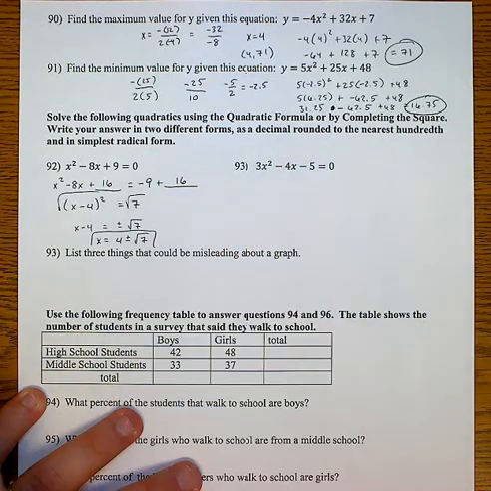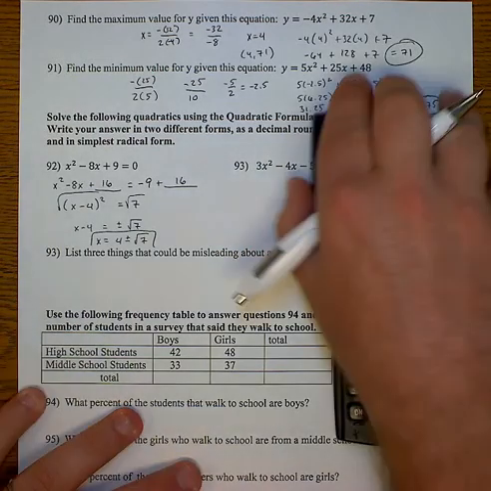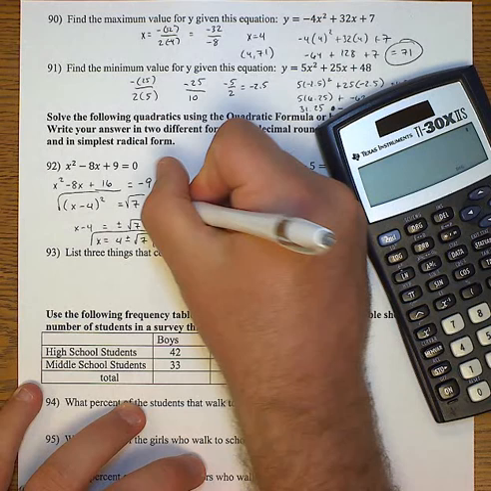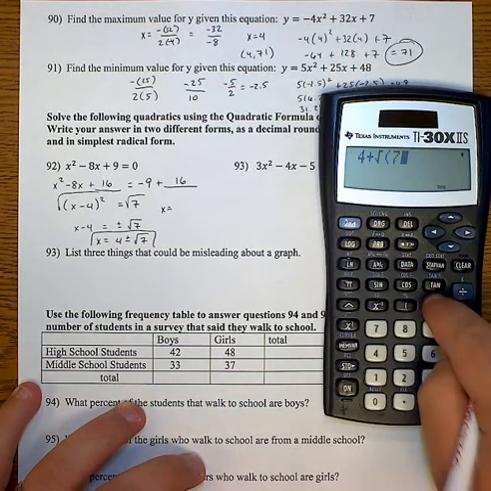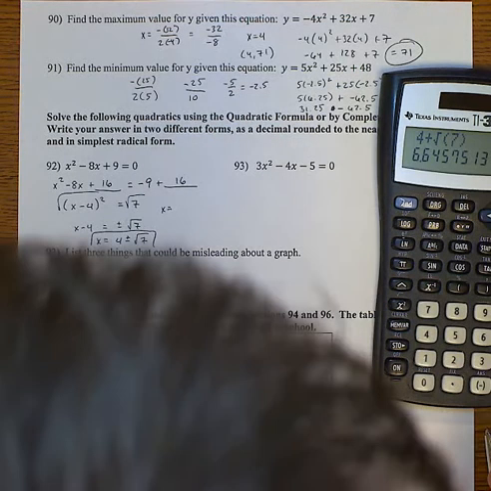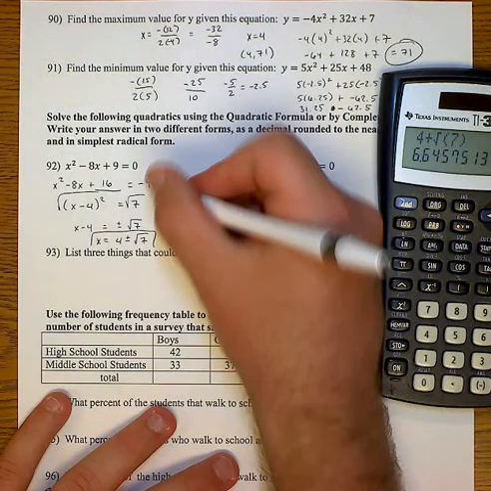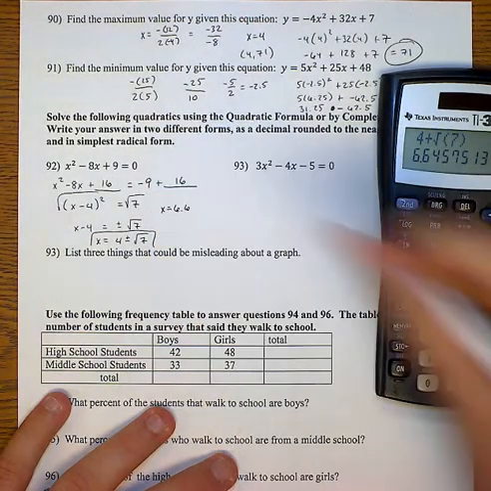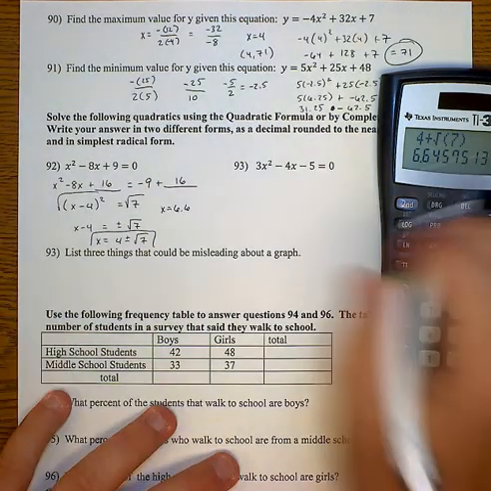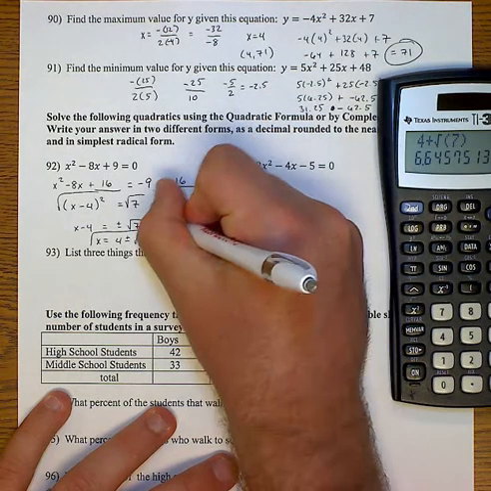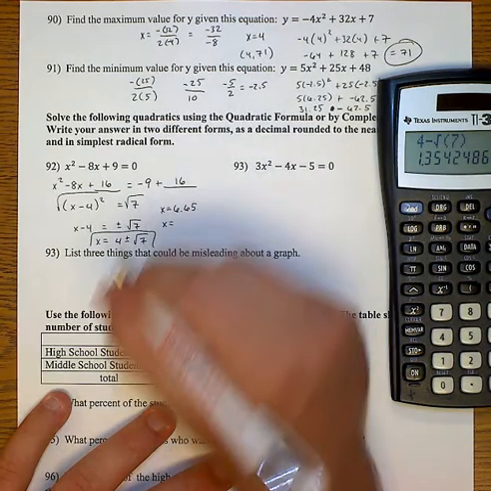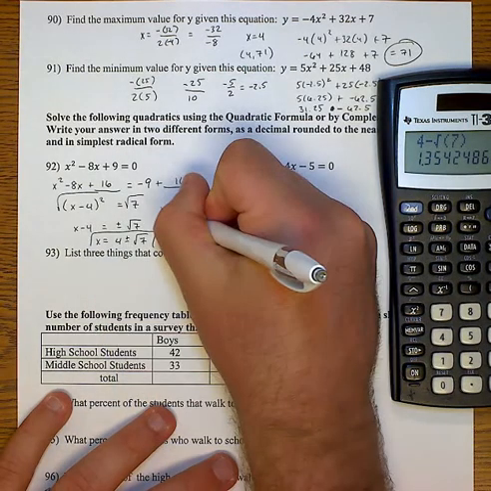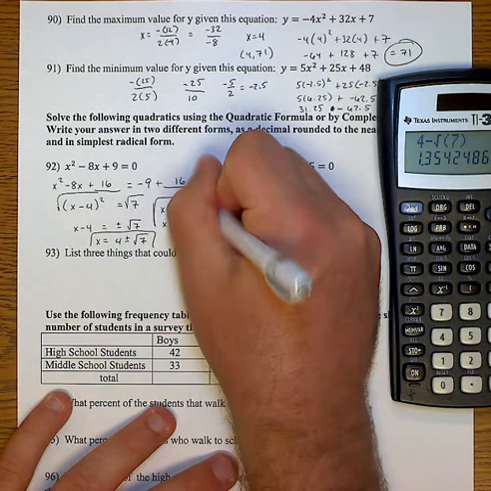All you do now, you see that that's 2 answers. You just do 4 plus radical 7. And I get 6.6457, to the nearest hundredth, so that's 2 decimal places. So that's 6.6, 4 should round up to 5 because of the number after it. Second number, 4 minus radical 7, is 1.354, so 1.35. Just to show you that those are 2 different numbers.